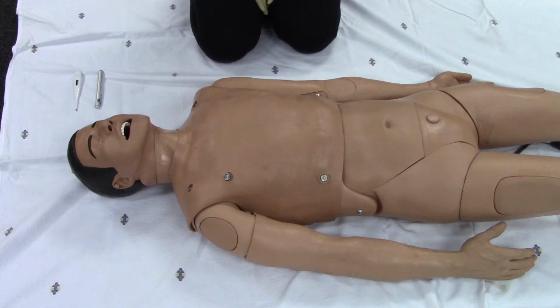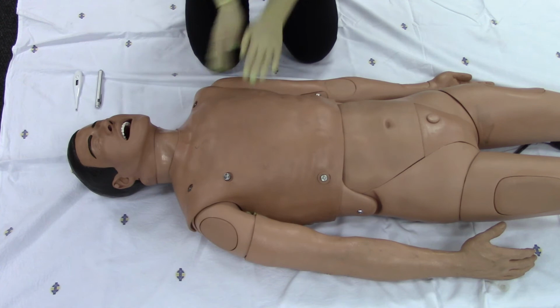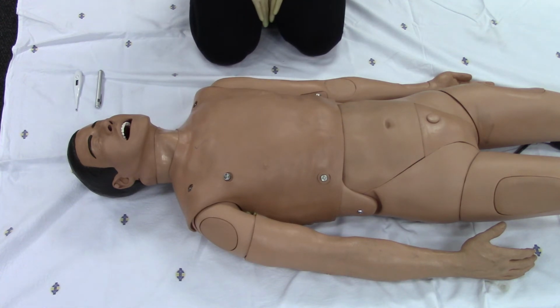Step 3, if the patient appears unconscious, do the following: assess responsiveness using the AVPU assessment. Hello, hello. Shout or phone for help and get an AED or defibrillator. Partner, go get my AED.